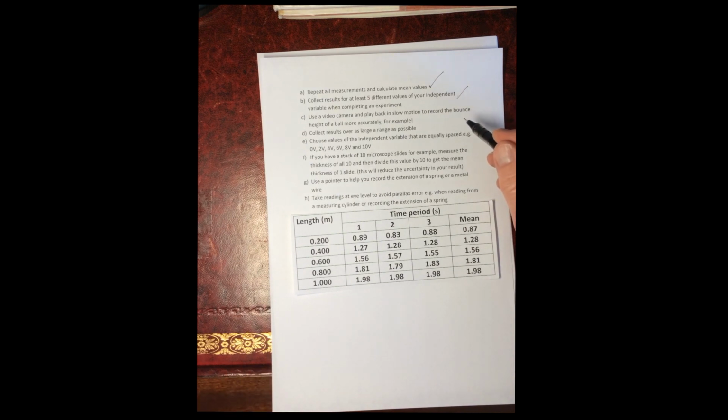Another example here is if you're dropping a ball, for example, to measure the bounce height of that ball. When the ball bounces up, it moves very quickly. It's difficult to measure its bounce height against a ruler. So what you can do there is just film it with an iPad and play it back in slow motion, and that will give you a more accurate reading of the bounce height.